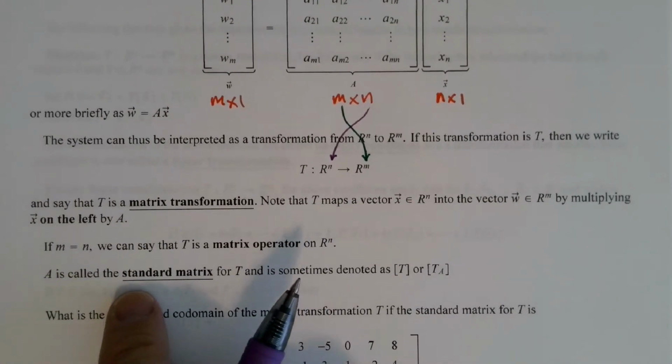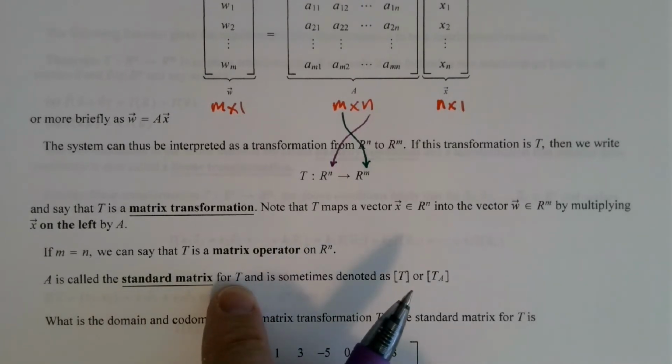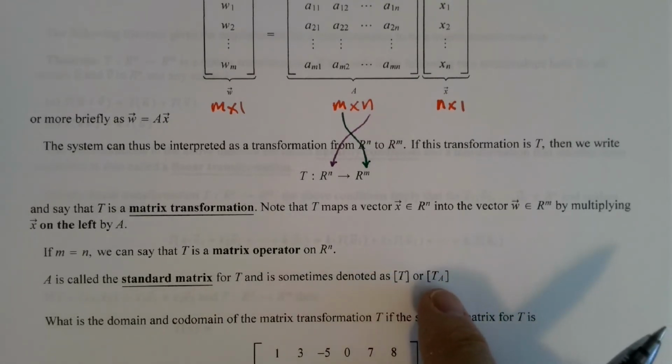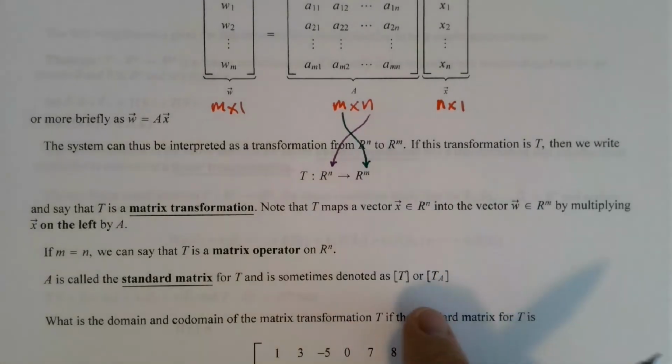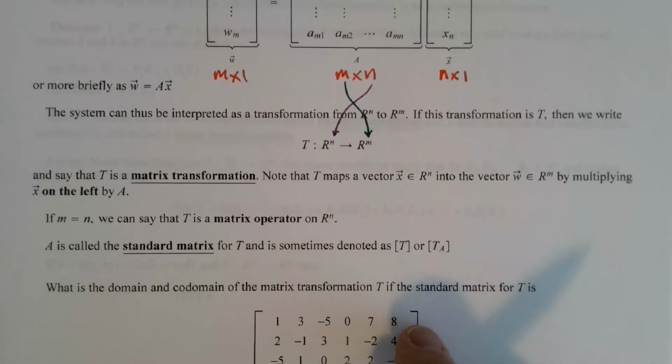So this matrix A has a name. It's called the standard matrix for the transformation, and it's denoted as either, if T is our transformation, T in brackets, or if the matrix is A, you might see T sub A in brackets. That's the notation the book uses, so there's the interchange between these, so be familiar with that.